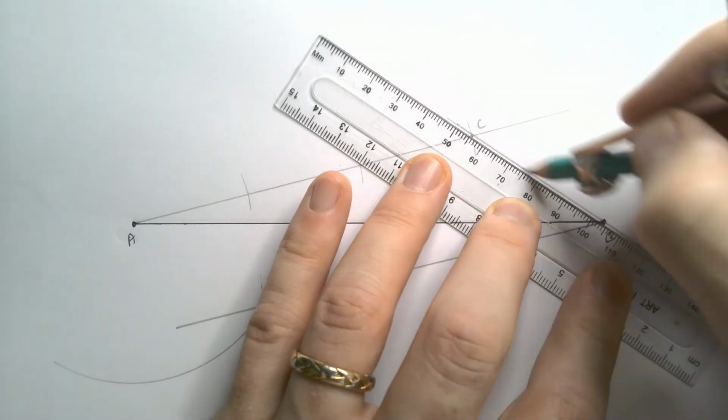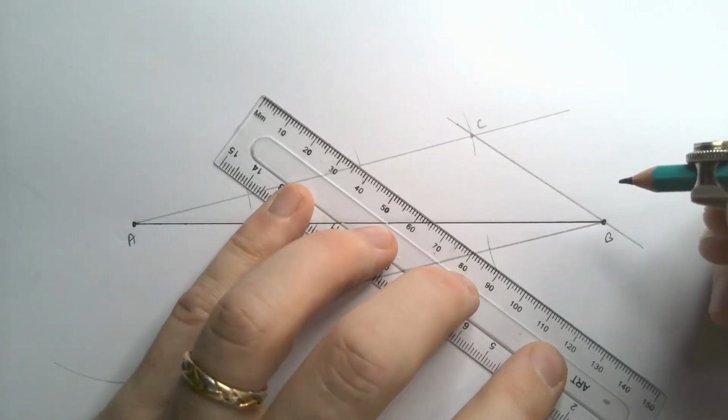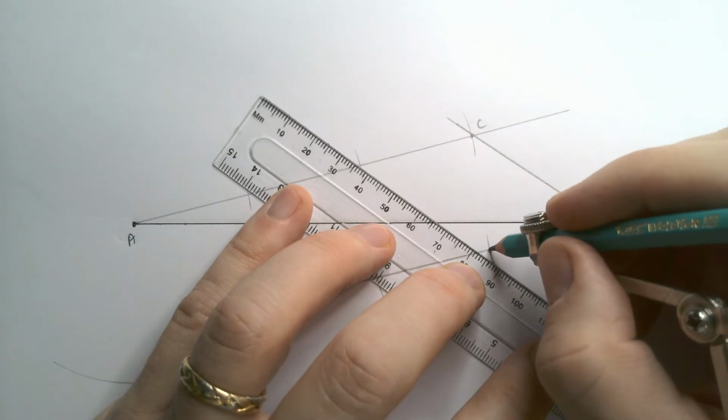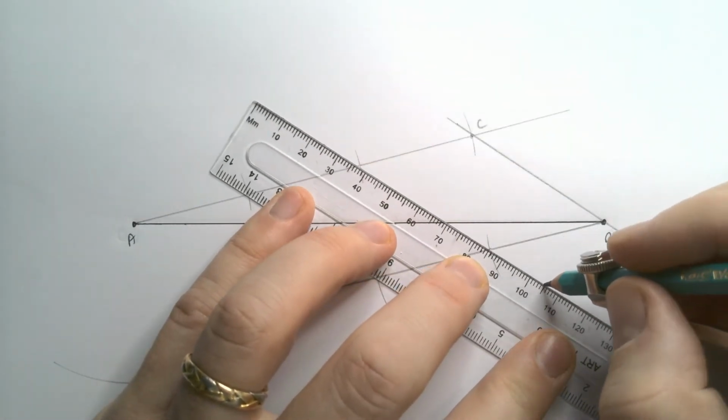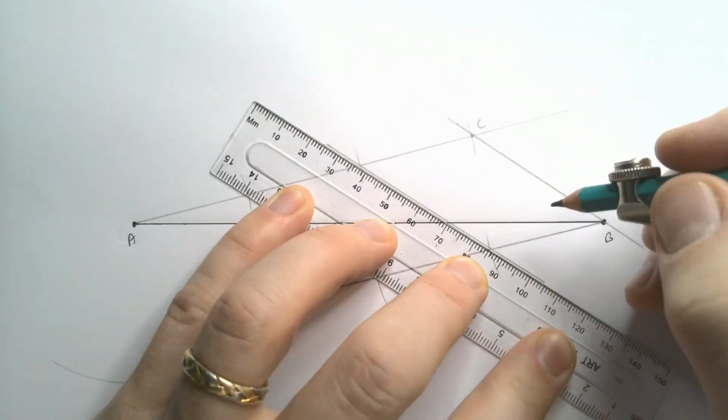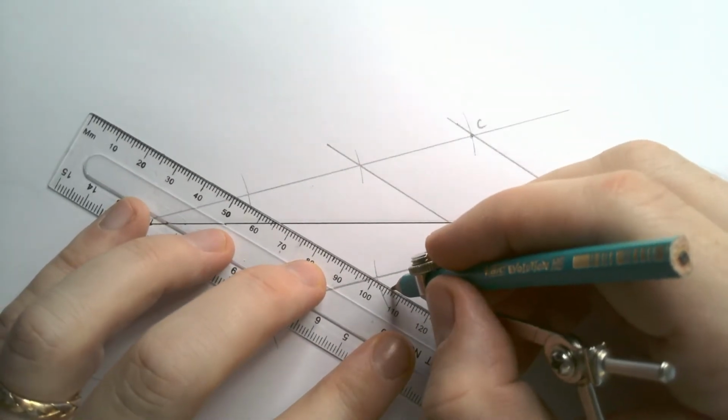So a bit better than I did there. C to B, and again, you're going to then move to the next one. And where this arc meets and this arc meets, you're going to connect these up. So make sure you just go through the center of them. And do the same here again.